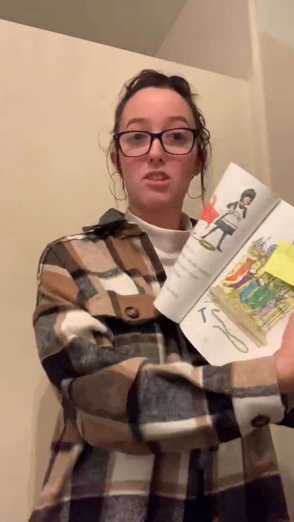Or the stockings, for one. What color stockings do you have? It gives them more visuals and more of their vocabulary in action in a way.